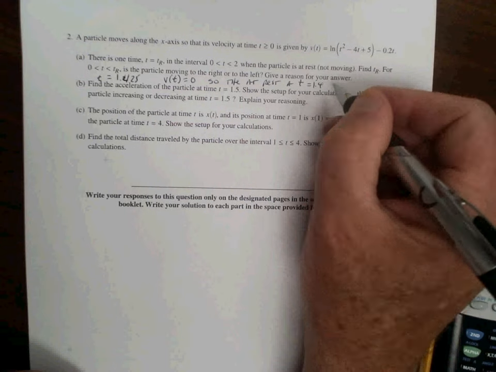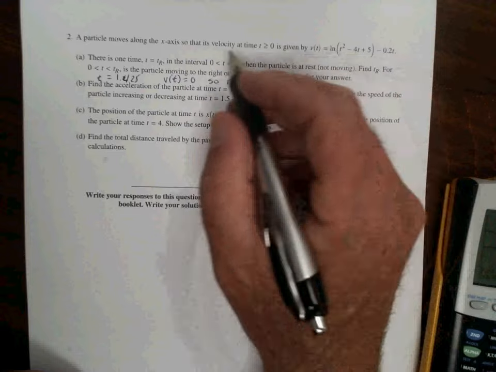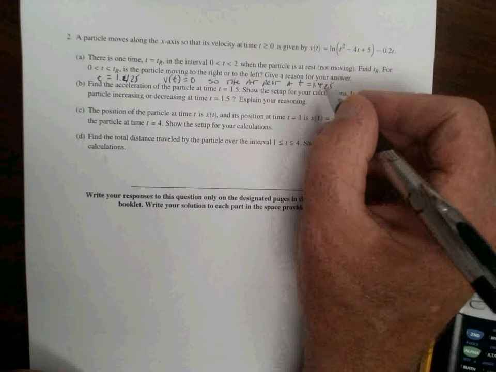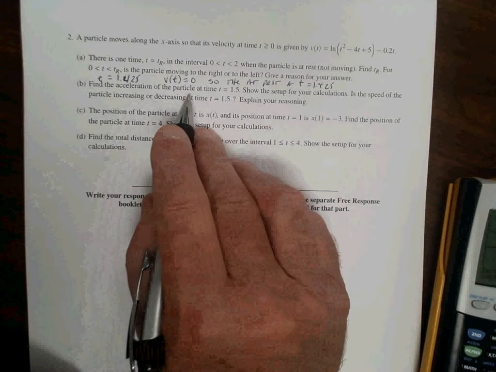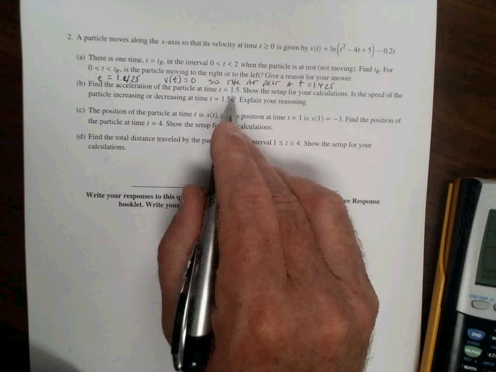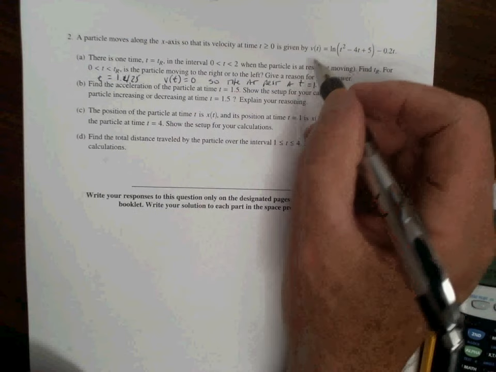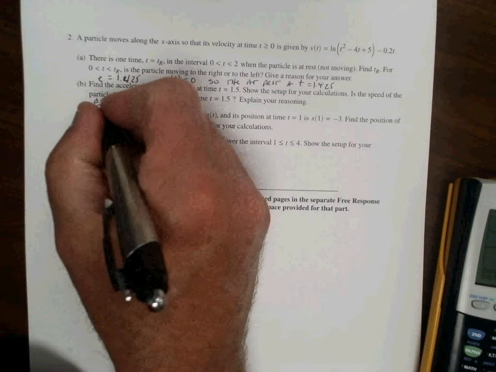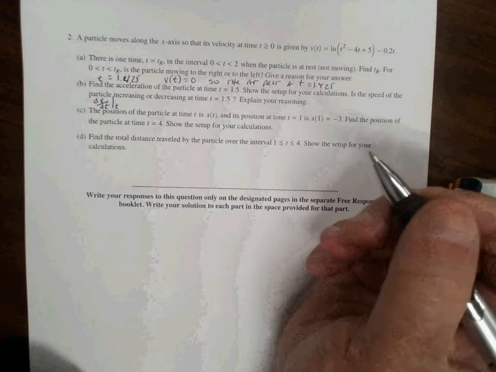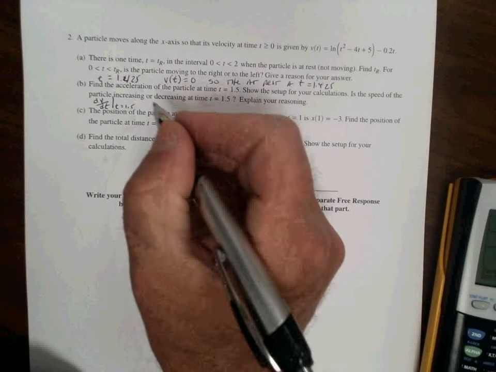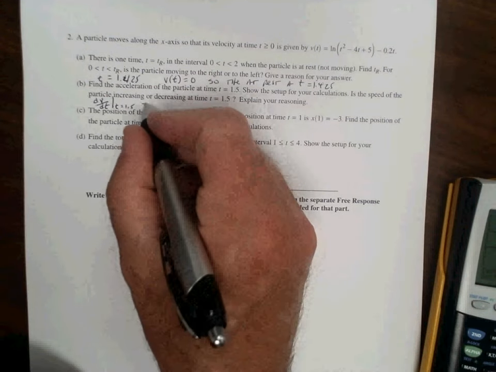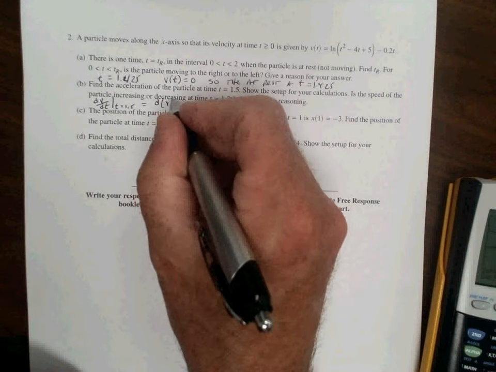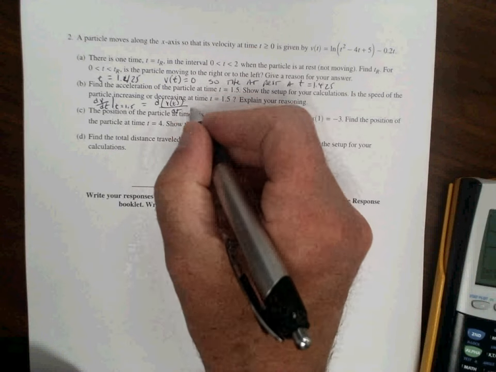What is seconds to tell us? It didn't give us units. All right. Find the acceleration of the particle at time t equals 1.5. Show the setup for your calculations. The acceleration is the derivative of velocity, so we're going to go dv/dt when t equals 1.5. So that means we're going to take the derivative of the velocity. We're going to set this up in a calculator, 1.5.